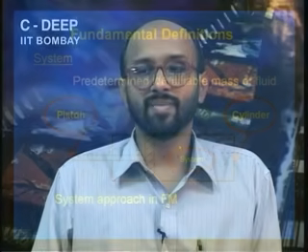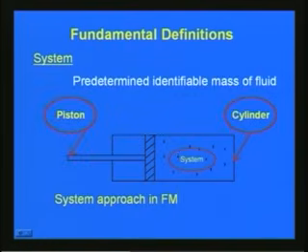Now we will discuss the fundamental definitions in fluid mechanics. Here, first we will discuss what a system is. As you can see in this slide, a system is a predetermined identifiable mass of fluid. Here you can see a cylinder with a piston, and the fluid, liquid or gases, existing in this is the system. For example, if you consider a bottle of water, the system is the volume existing in this, say 1 liter of water, or in this case water and air. So this is the system.